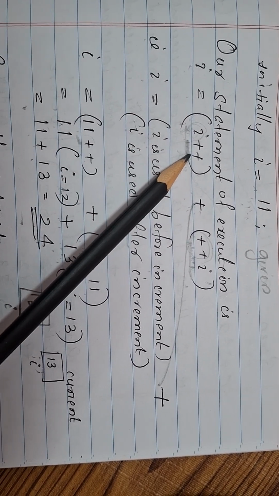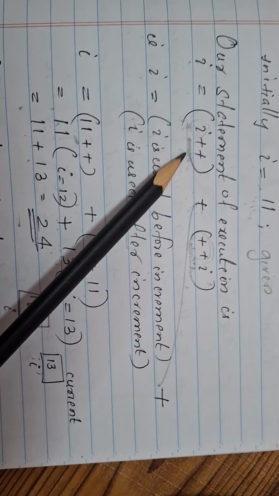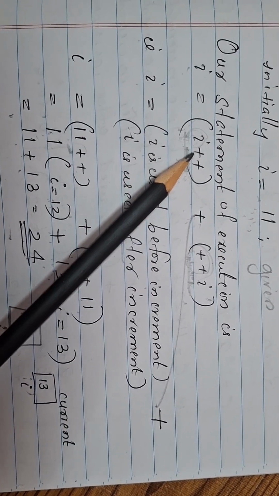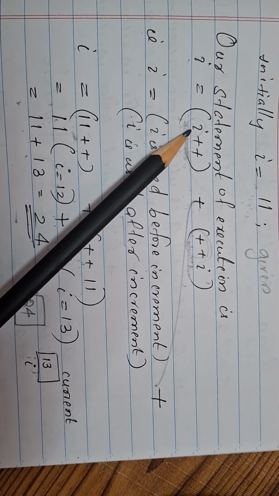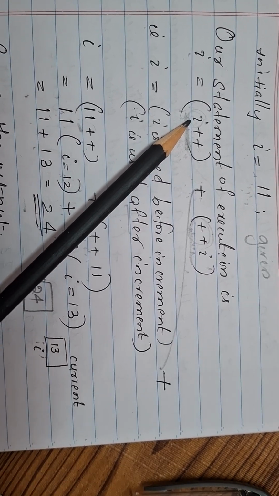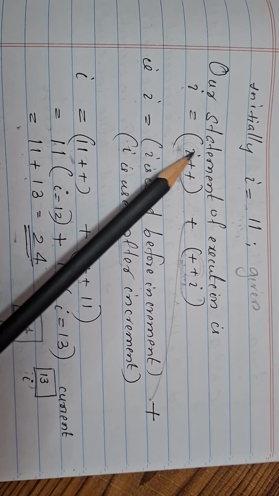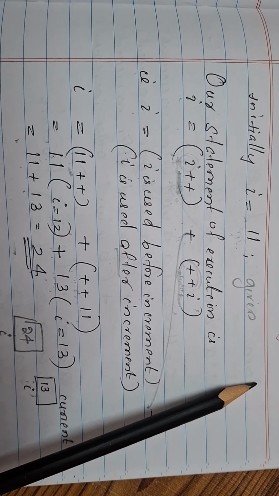What is the meaning of this expression? i++ is a postfix expression. This means that the execution of the statement will first take the value of i, that is the initial value i = 11 as such, and then increment it by 1 and store it in memory.